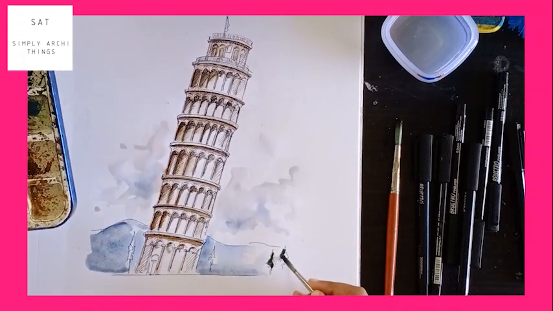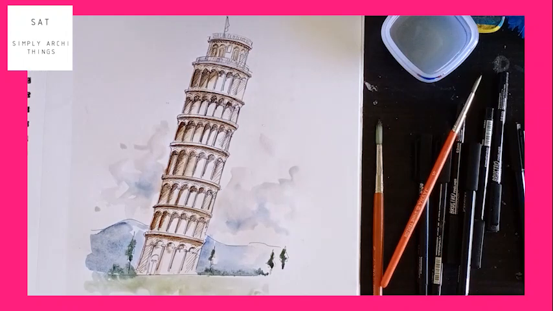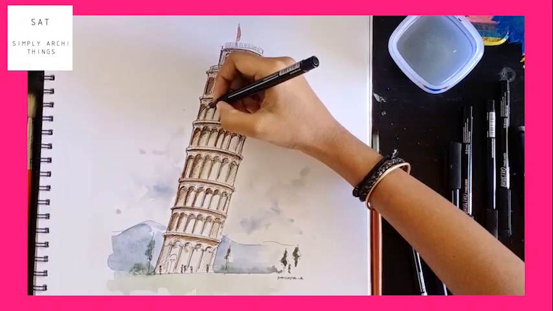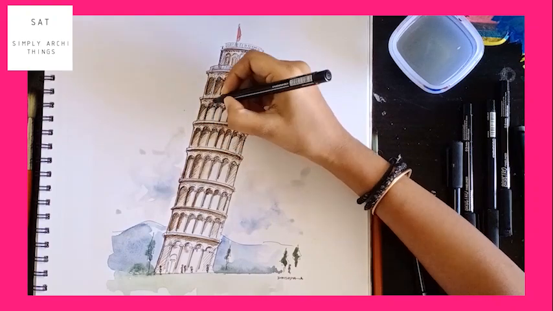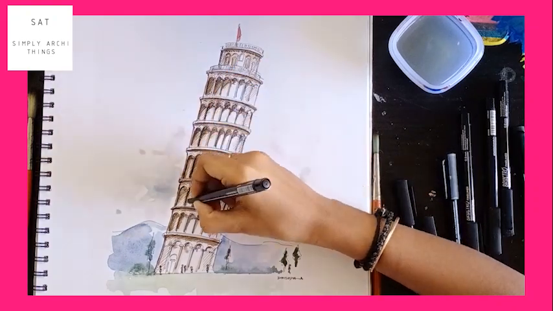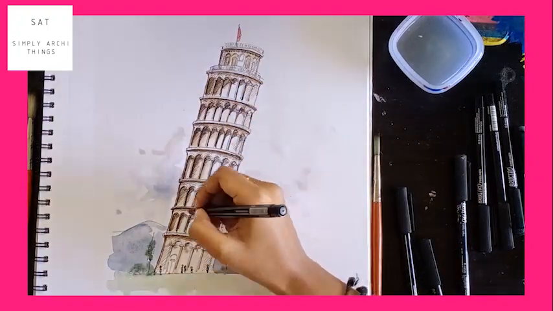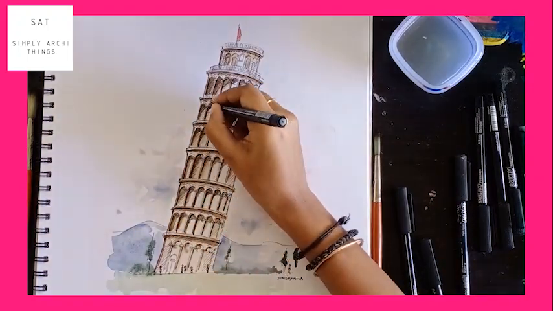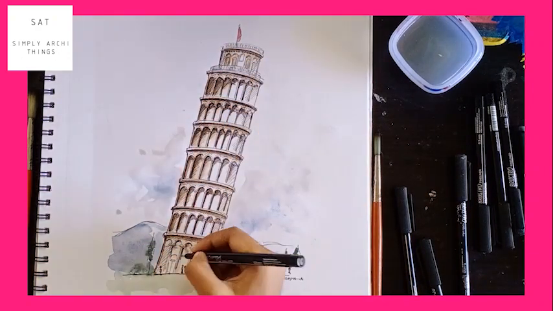For the trees, I'm using a darker green, and for the bushes too. Now I'm adding the landscape down with an olive green. And now the final thing we have to do is use the 0.8 tip again and add the details once more above this watercolor. This will ensure the details have clarity.